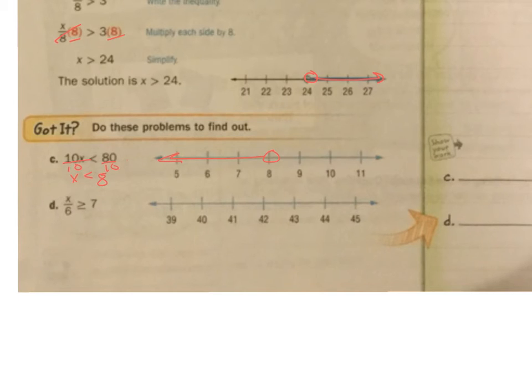Next one, it's x divided by 6. So now I have to times it by 6. So x times 6 here, greater than or equal to 7 times 6. Okay, those cancel each other. We have x is greater than or equal to 7 times 6 is 42. I go to 42. It's greater than or equal. I'm going to go that way. All right. One more example.